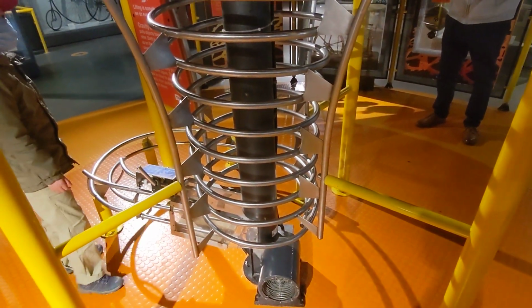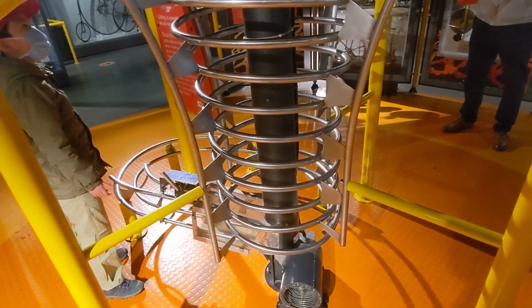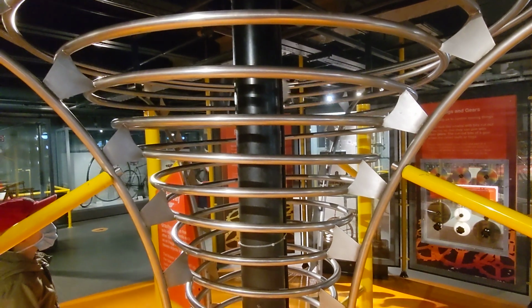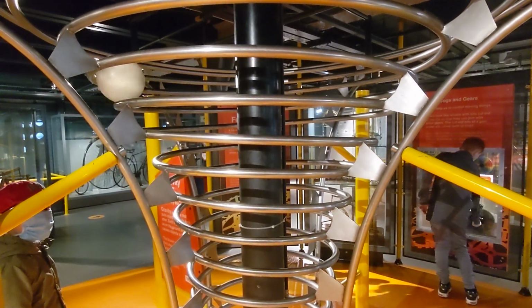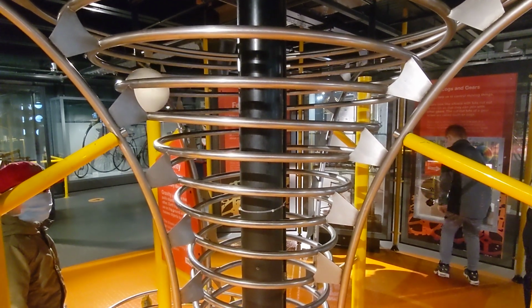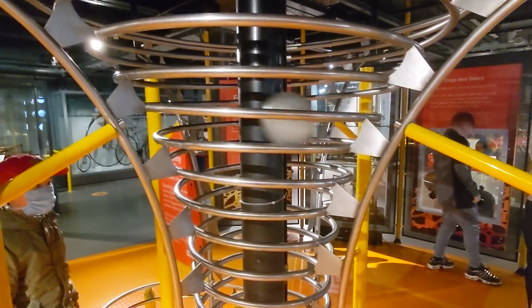So this is the ball. This is by the gravity. Yeah. It will become faster and faster.